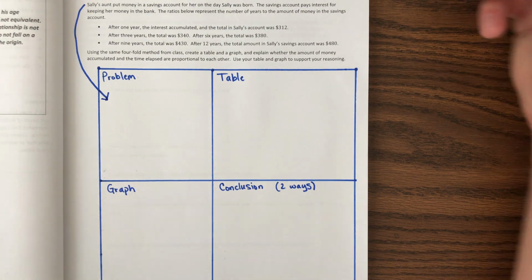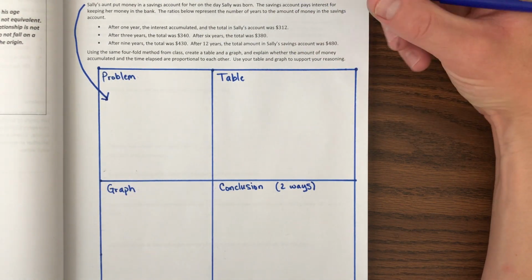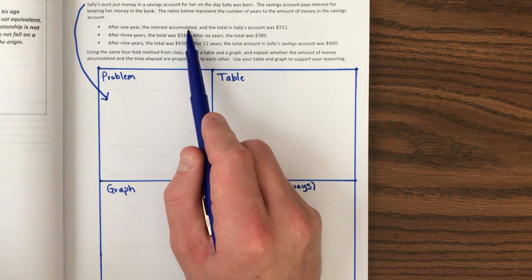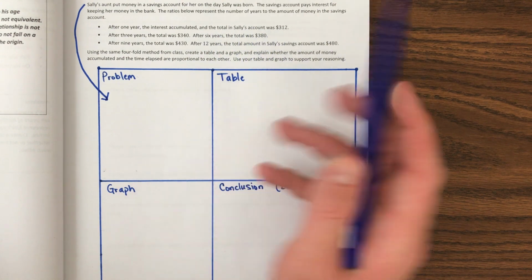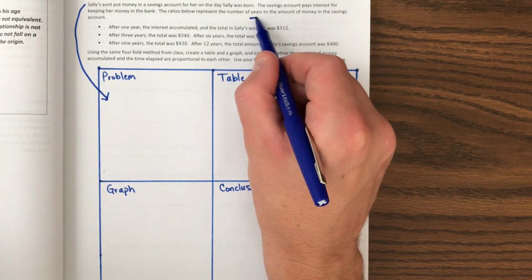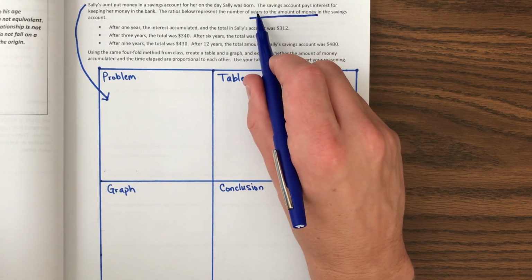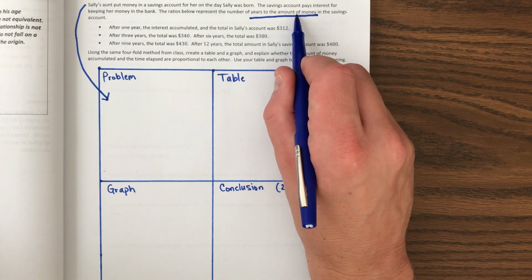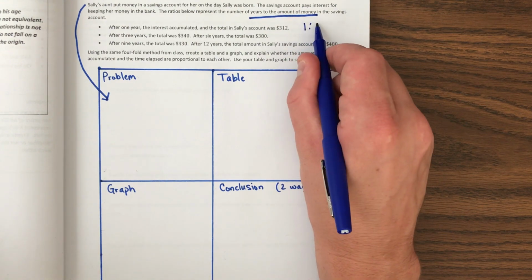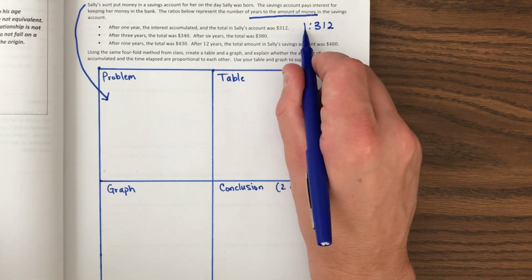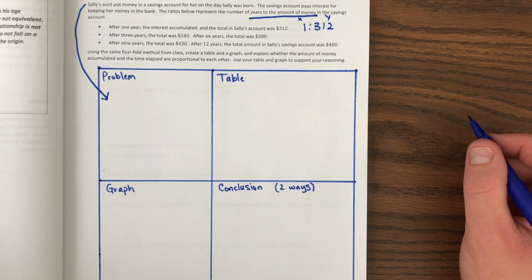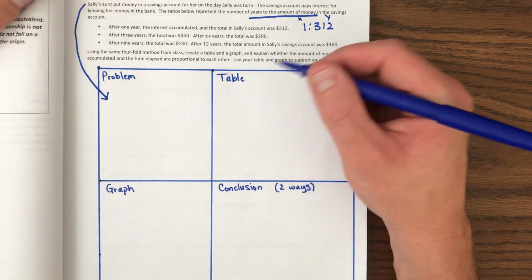So let's start making a table here. How many ratios did they give us for the problem here? It says after 1 year, the interest accumulated and the total in Sally's account was 312. So we're supposed to be writing these ratios in years to amount of money. So that means that the year number should be first and the amount of money should be second. So this ratio would be 1 for 1 year to 312. And since the 1 is first, we're going to treat that as our x value and the 312 is our y value. Okay, so I'll start putting these in the table rather than writing them up here.